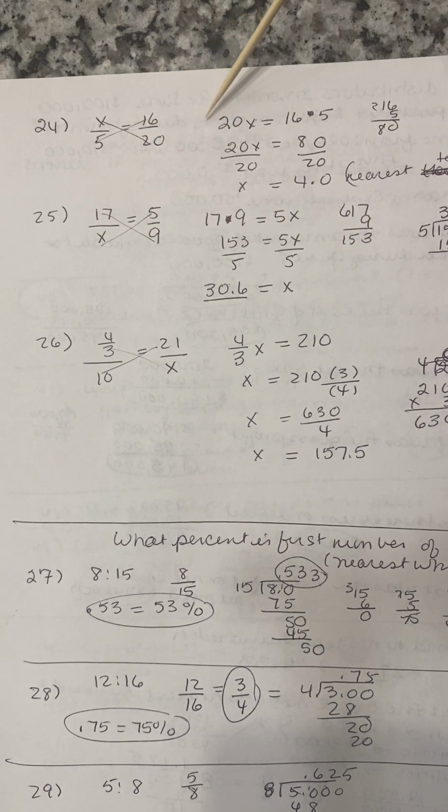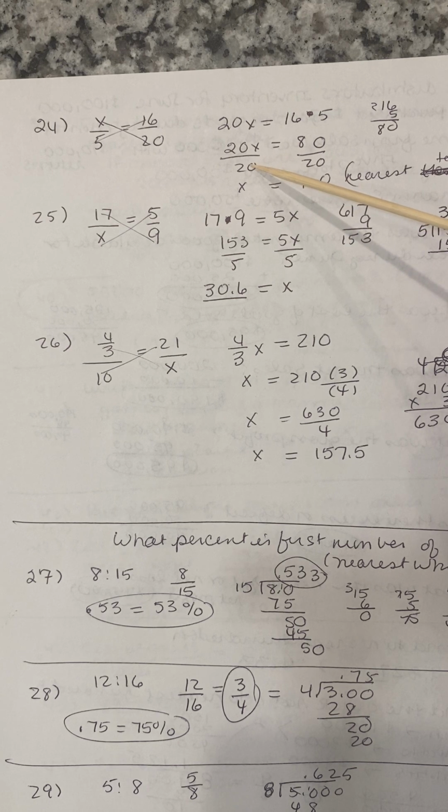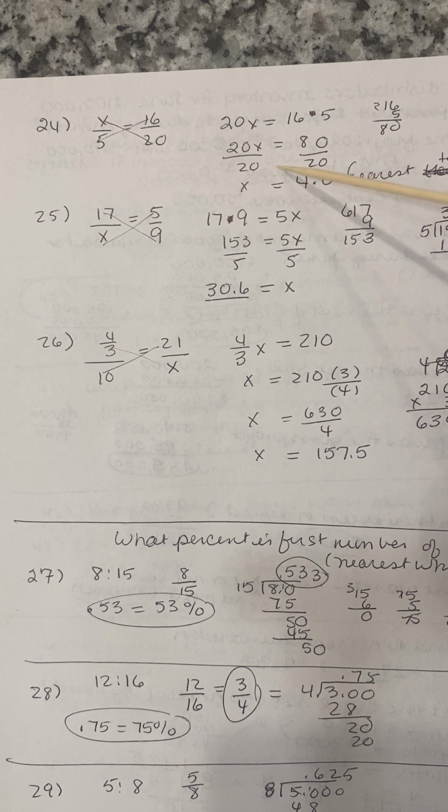So anyway, now we have x times 20 is 20x. And 5 times 16, which I wrote here, 16 times 5 is 80. So I have 20x equals 80. We're going to divide both sides by 20. So that makes it 1, cross that off. And so x equals 80 divided by 20, which is 8 divided by 2, is 4. And we want it to the nearest tenth, so we're going to say 4, and we're going to add a 0 for the nearest tenth, 4.0.